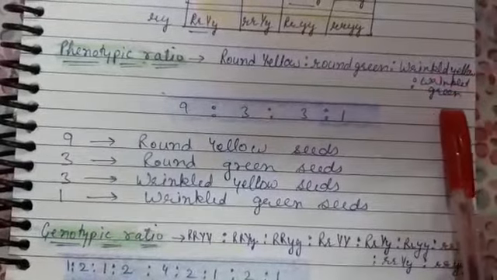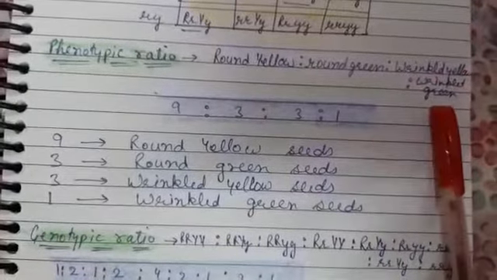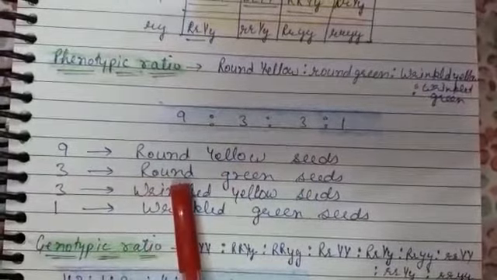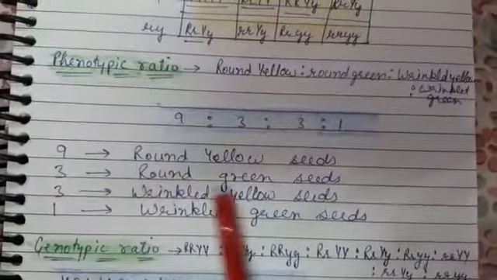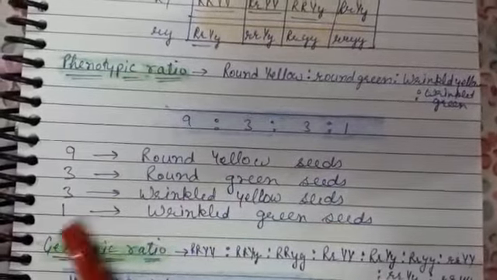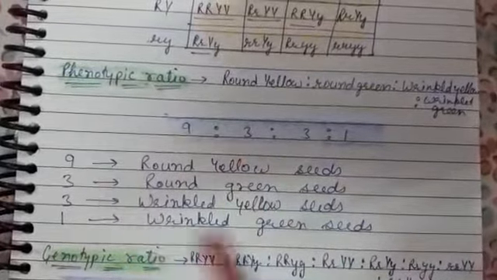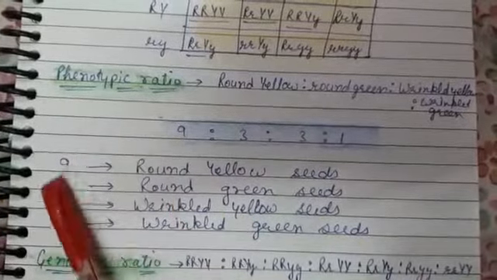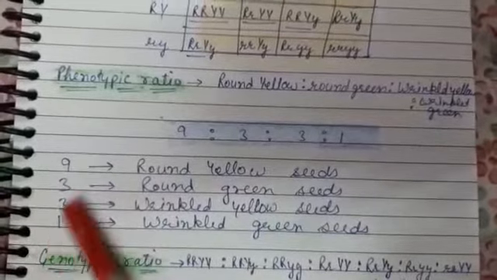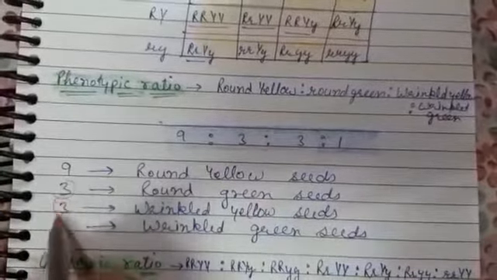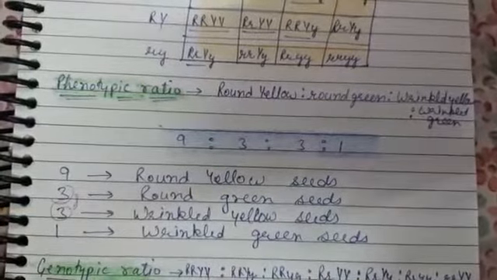Among these, 9 represents plants with round and yellow seeds, 3 represented round and green seeds, another 3 represented wrinkled and yellow seeds, and the last one represented wrinkled and green seeds. So students, we saw that during this dihybrid cross in the F2 generation, the 9 and the 1, these 10 plants were the same as the parents, and these 3 and these 3, meaning 6 plants, were recombinants.